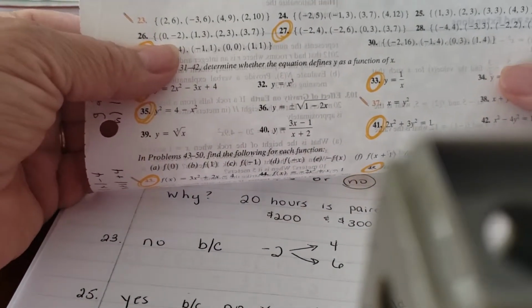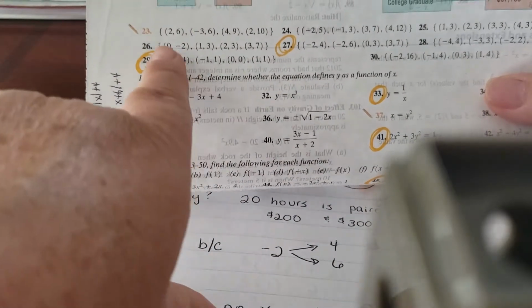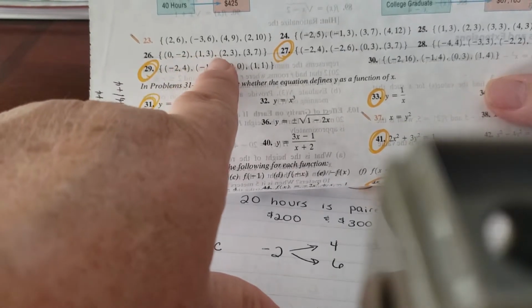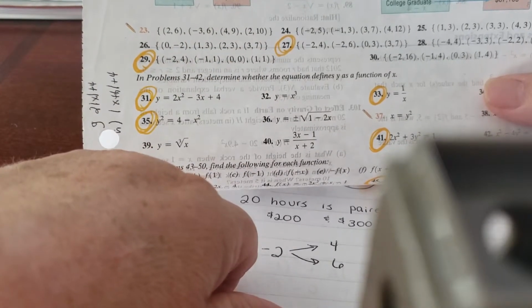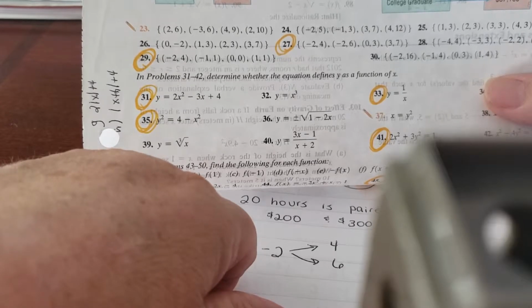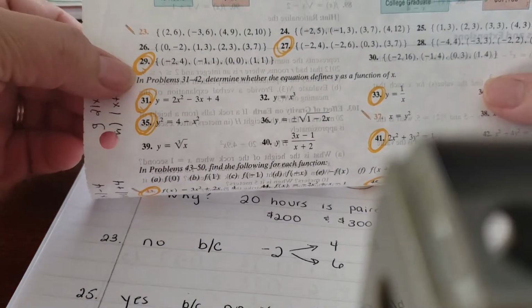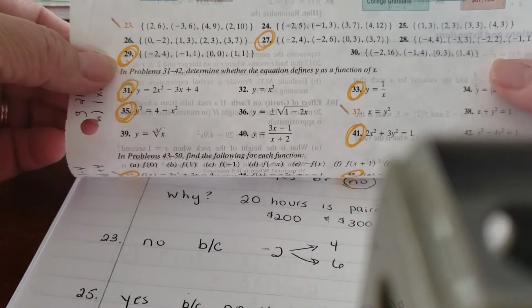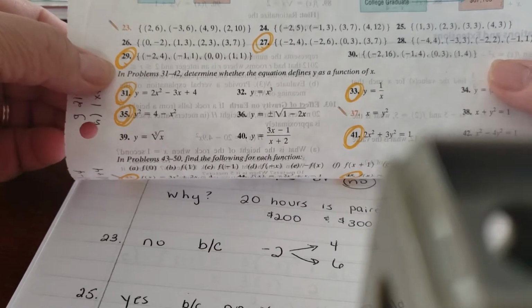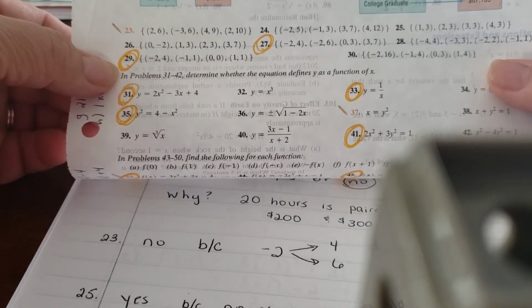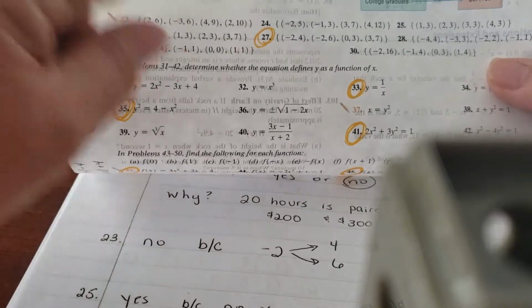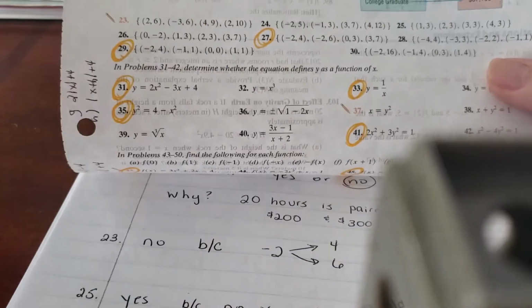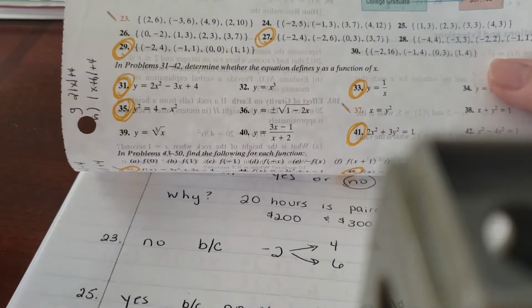Number 26, the x values are 0, 1, 2, 3. None of those are repeated. It is a function. I'd like for you to stop the video or pause the video at this point and answer on your paper 27, 28, 29, and 30, yes or no, are they a function?